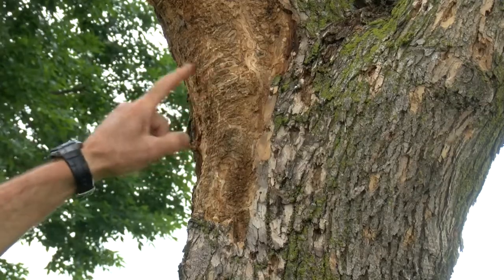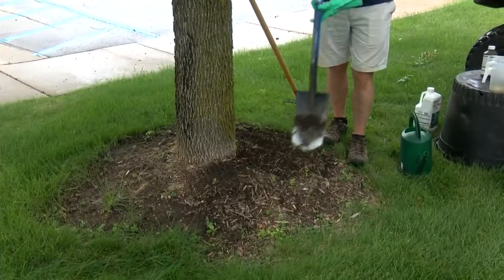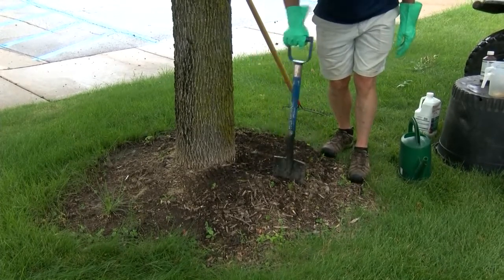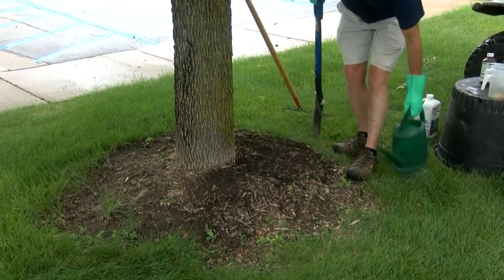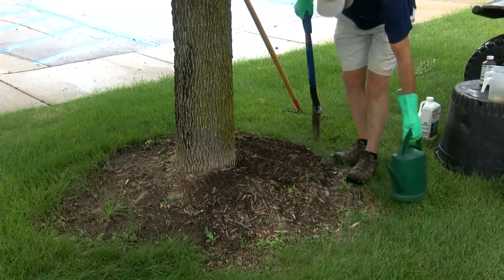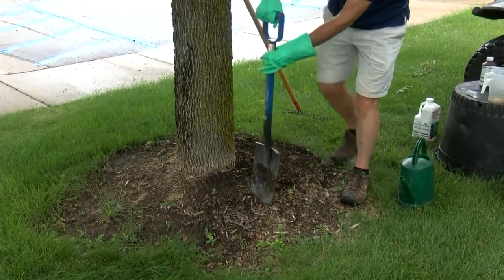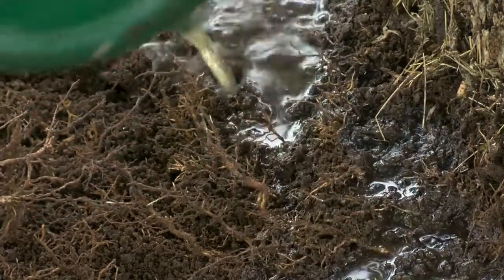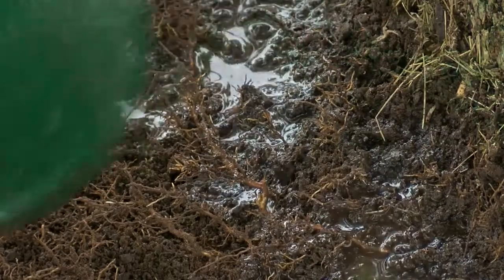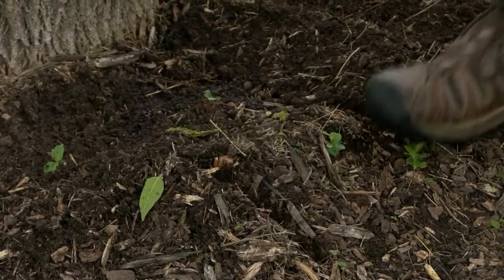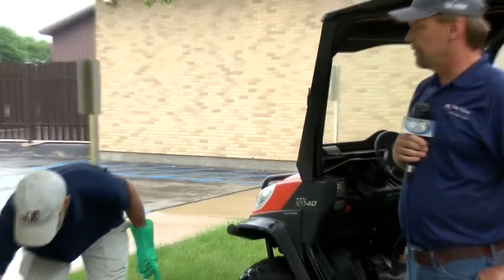I could simply find a sharp spade like this, create a little trench in the ground like that, and pour some of the product in. And then move over a foot or so and repeat that process. Just keep moving your way around the tree, filling those up, let them soak in, and then you can just step them back down. That's the way to get the medicine up into the tree.